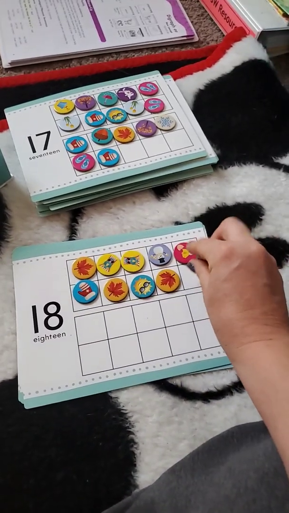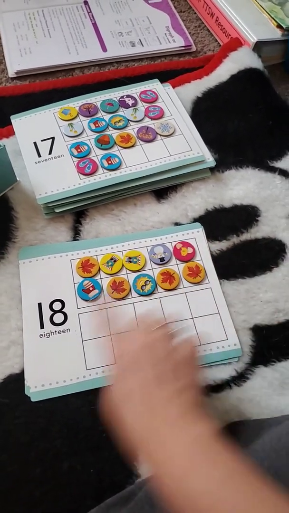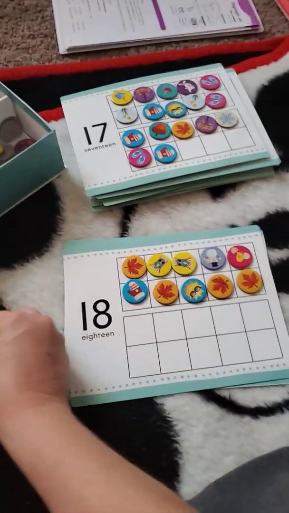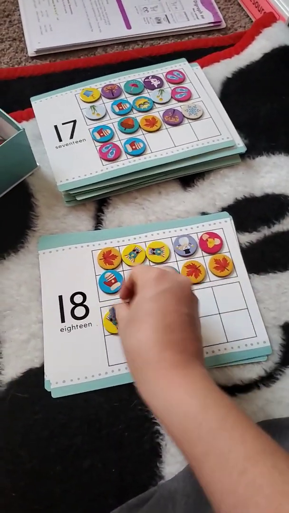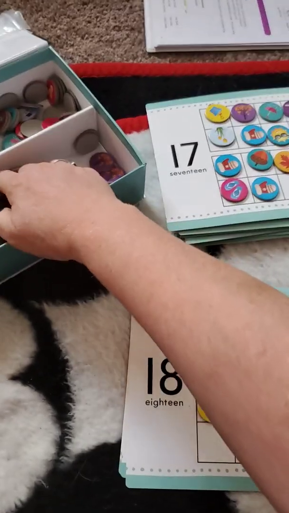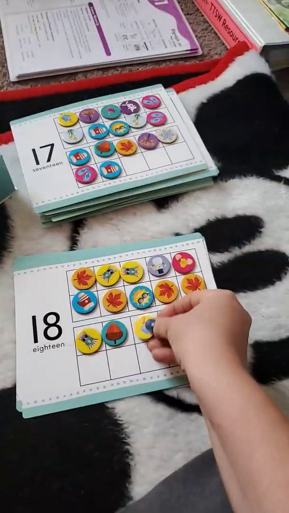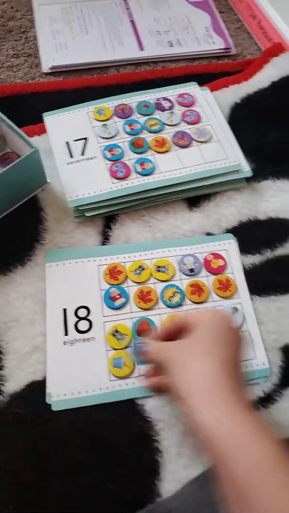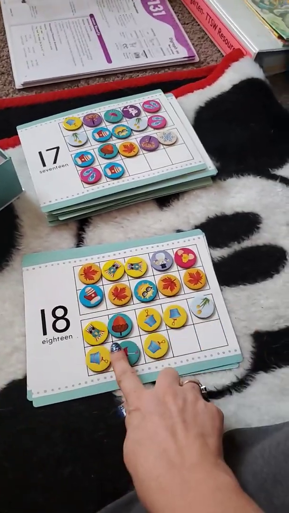All right, so here we go. There's 10. There's our one tens frame. Now we need 8 more counters. So there's 10, 11, 12. There's some more counters. 13, 14, 15, 16, 17, 18. And now we have 18.